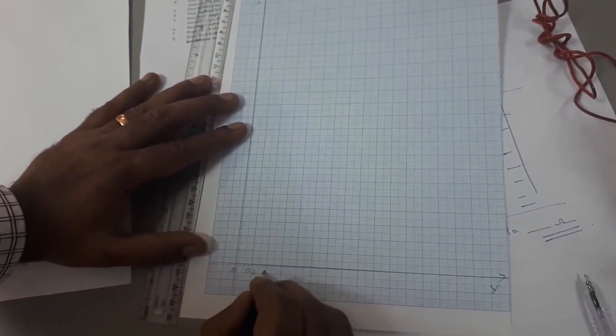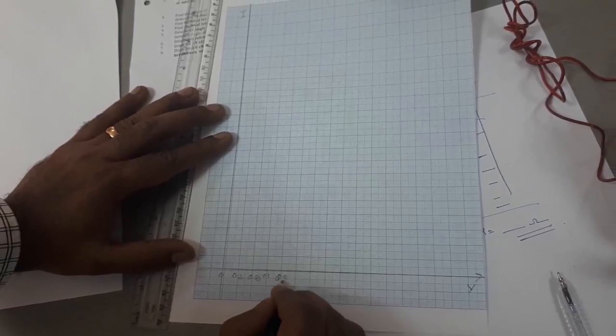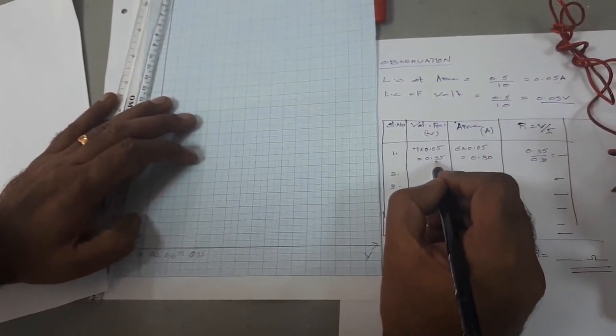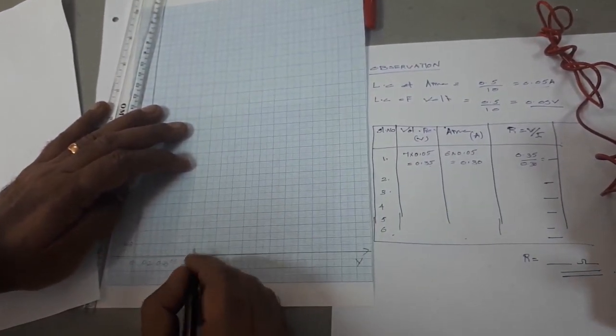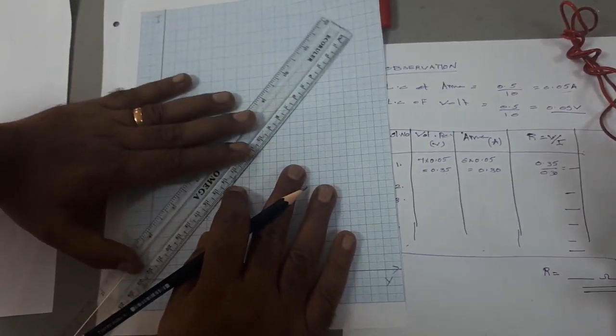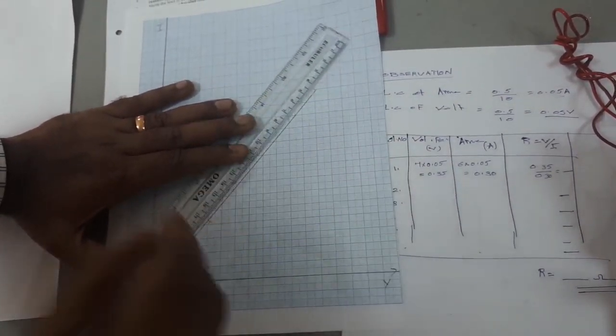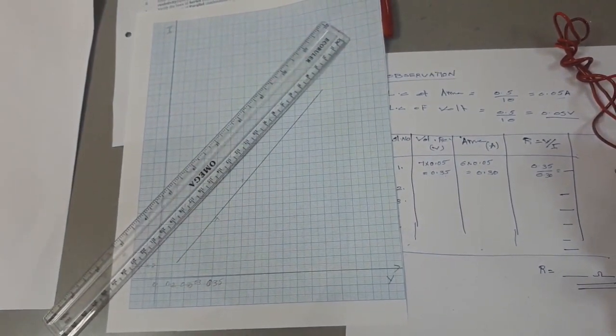For example, here I am taking 0.2, 0.25, 0.3, 0.35, 0.4, etc. And on the current axis, I can take the same or a different scale, and mark the points there, and it should be a straight line. The nature of the graph, because V is directly proportional to I, should be a straight line.